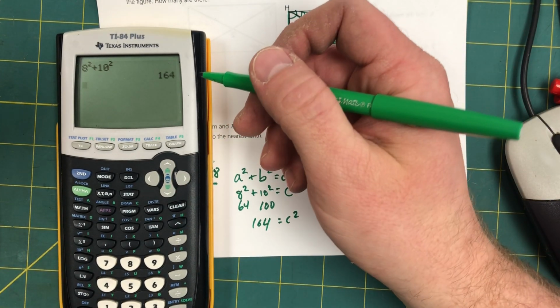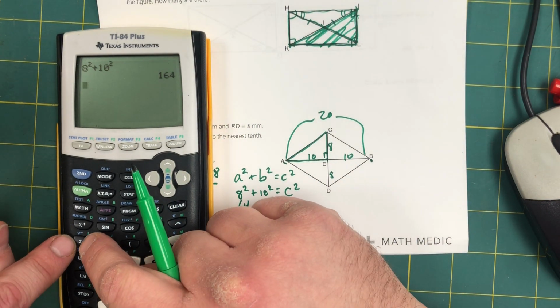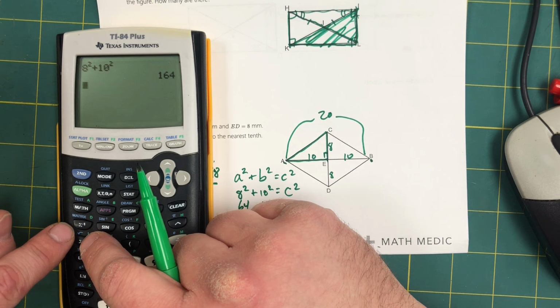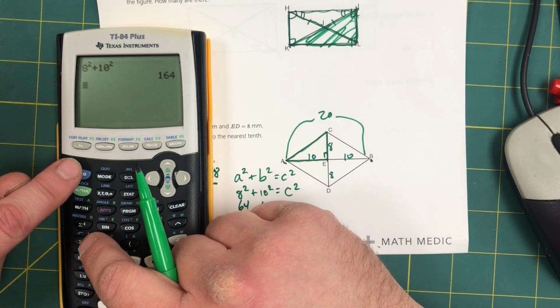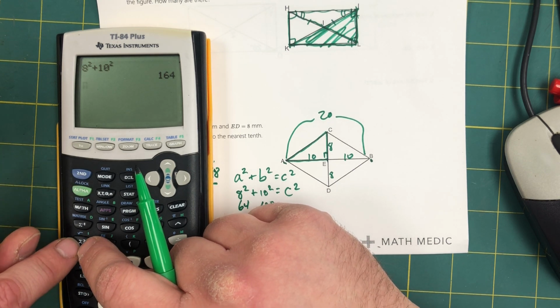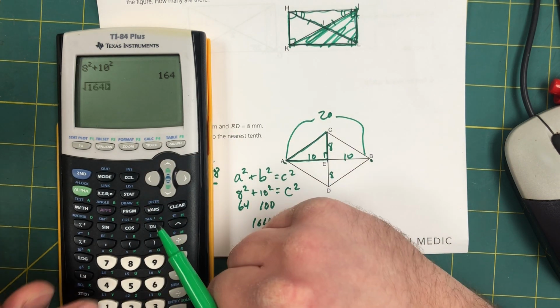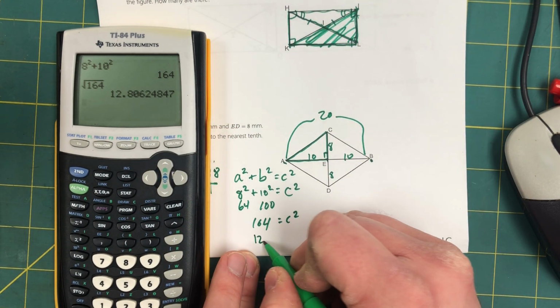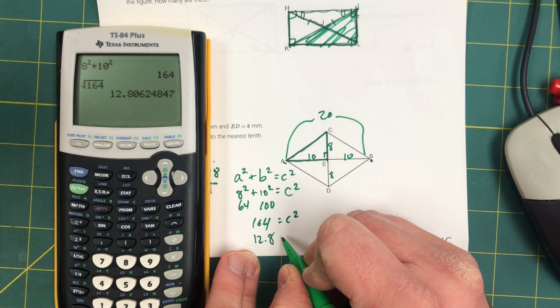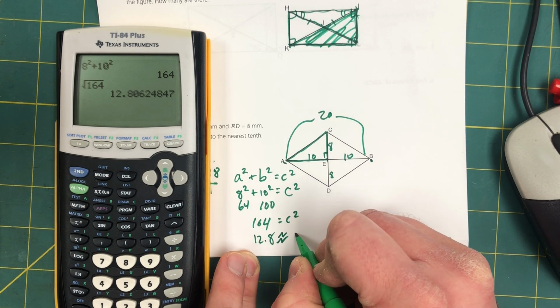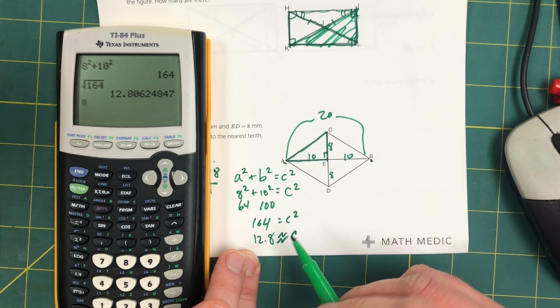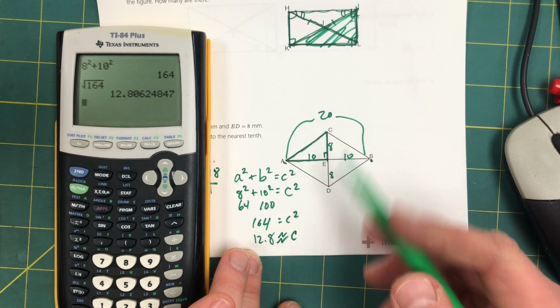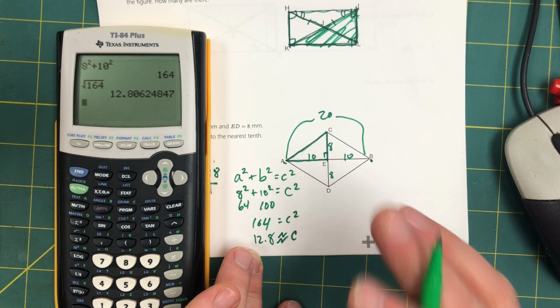Boom, I got 164. And then we'll take the square root, which on my calculator is that blue color, so I gotta click the blue button. I gotta click second, square root, and then I'll type in 164, and I get 12.8 is approximately c. I guess in this case it's AC, but we called it c in this, so we're good.